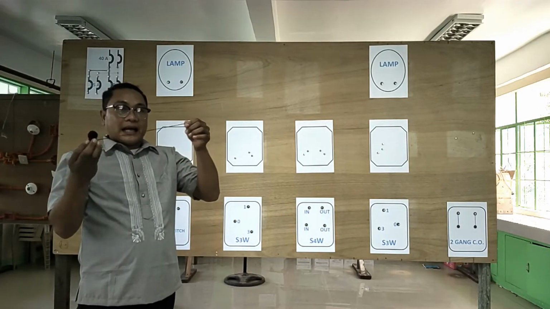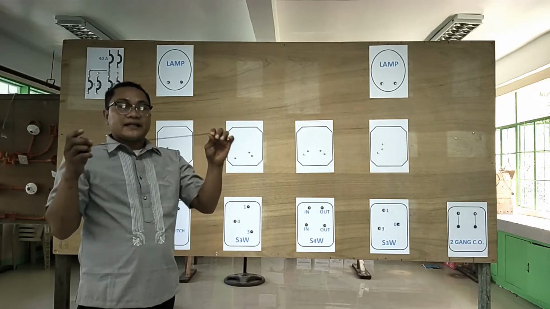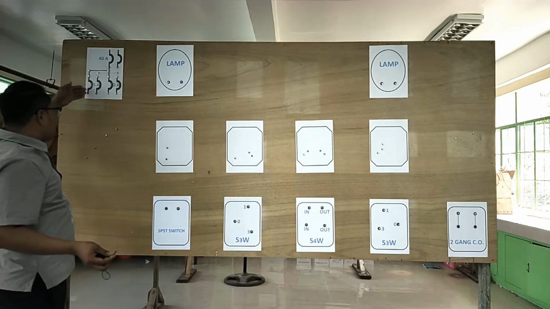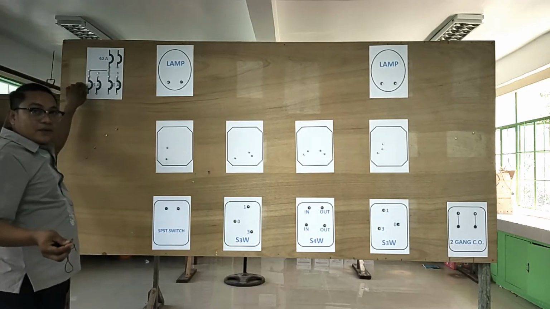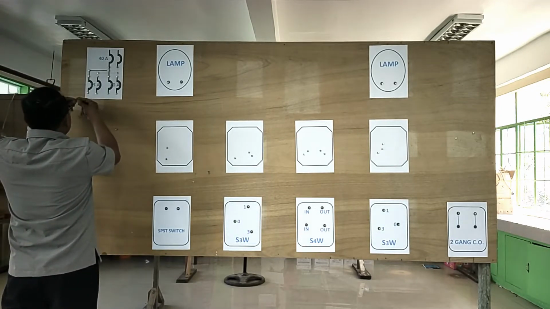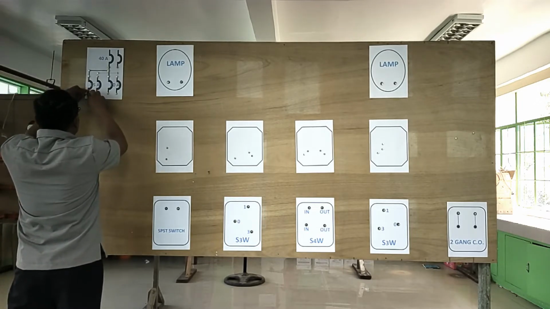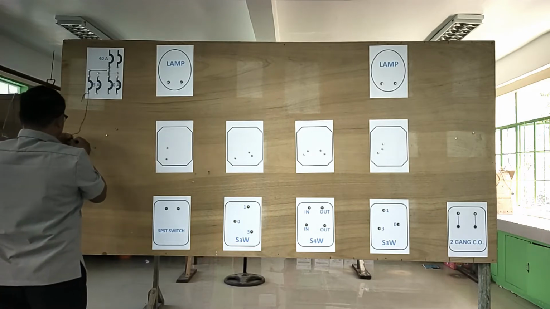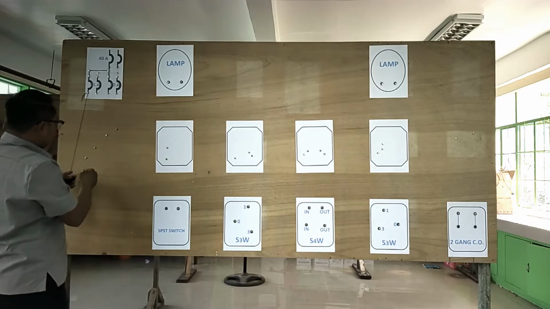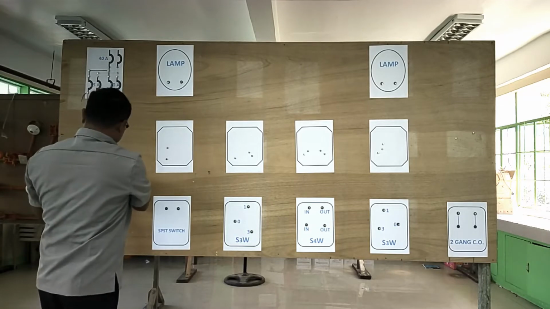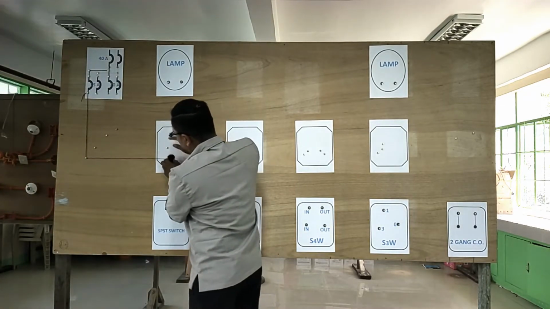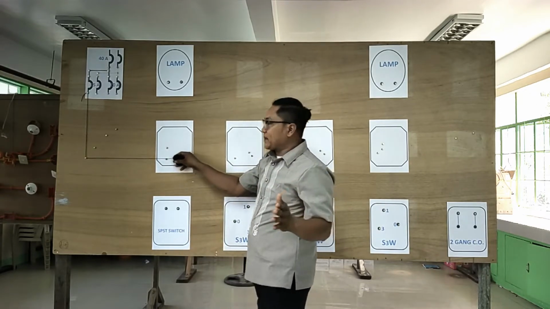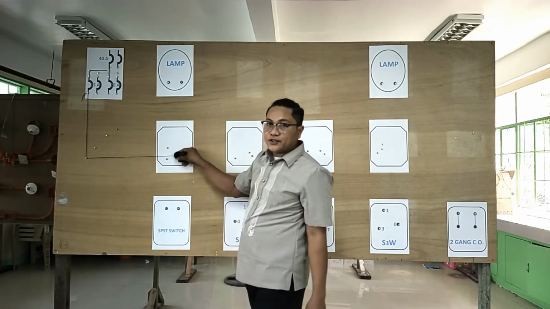Again, I will use the black string. The black color represents the live wire. Again, for the color coding, if this is the live circuit breaker, so we will connect the live wire. So we will connect it here. This is what we call the junction box, and we have the single pole switch. Again, all wires must be run or connected in the junction box.